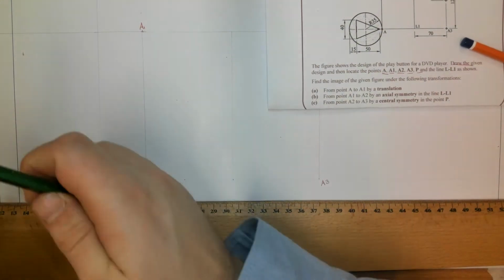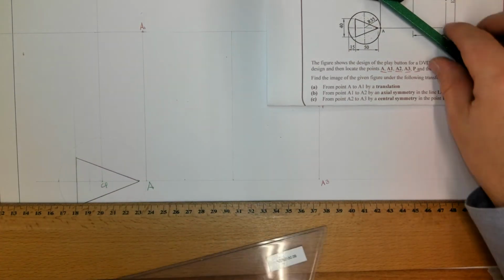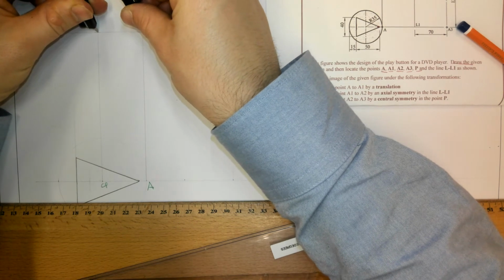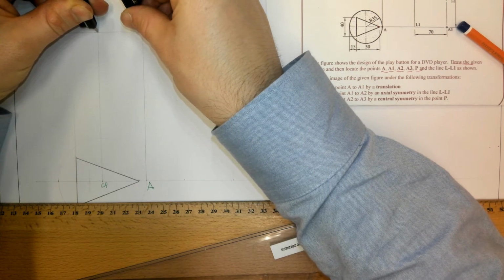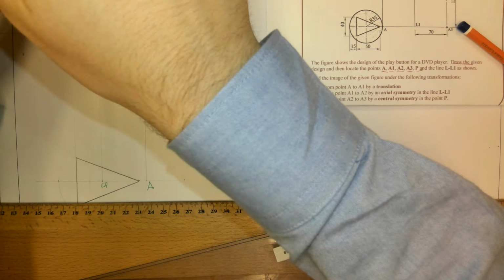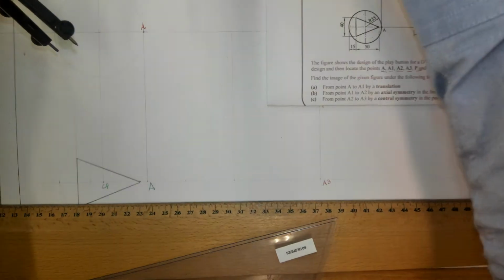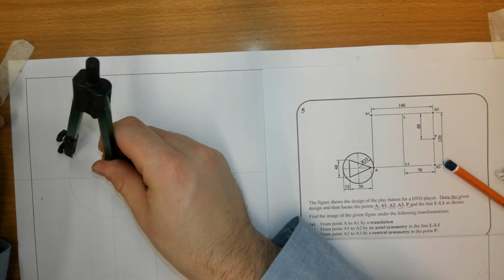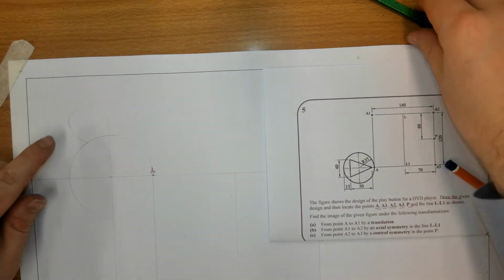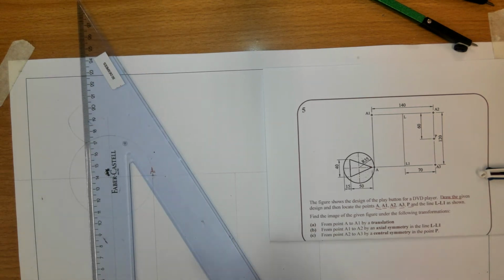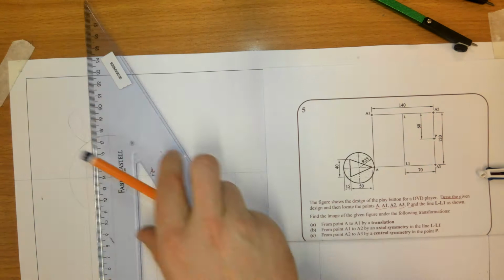Radius remains the same. I'll just move the visualizer. So radius remains the same. I'll rub that out later. Okay, line up from here.